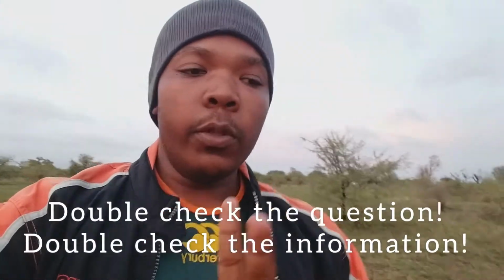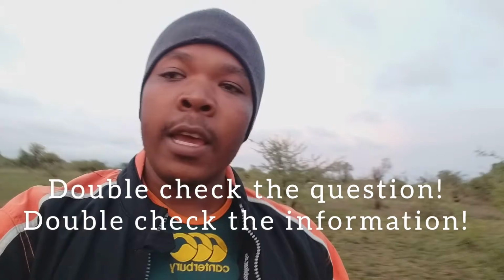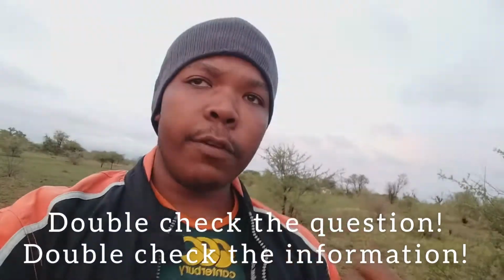Now, there is one way of looking at things. If it's a word problem, just check every single thing. Double check the question and double check the information given so that you can be able to actually now process everything and be able to write down the numerical given data as it represents a certain aspect of the calculation that you must do.